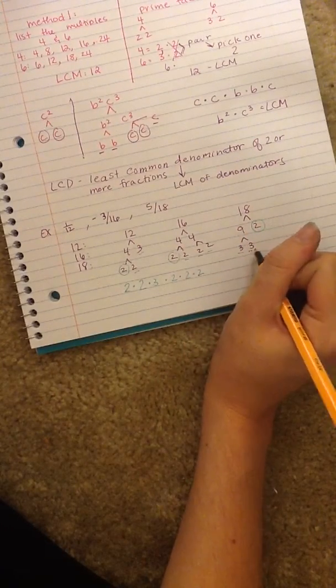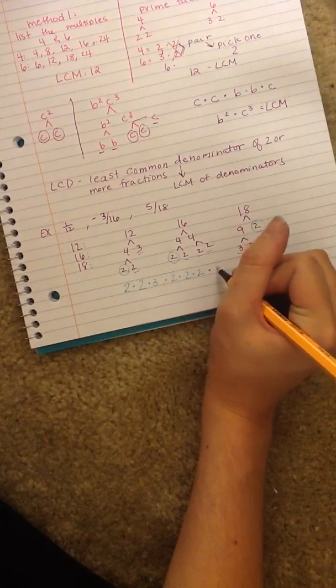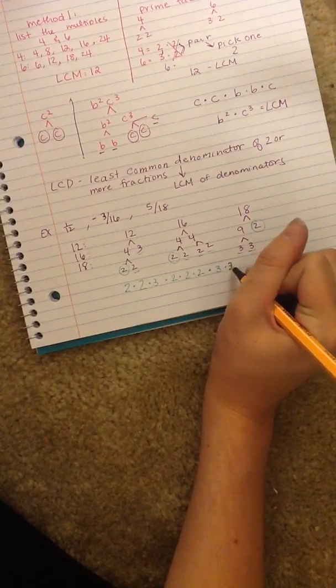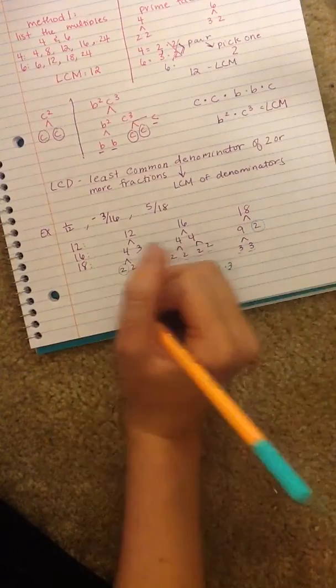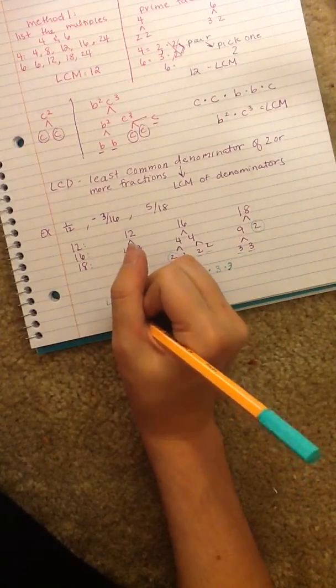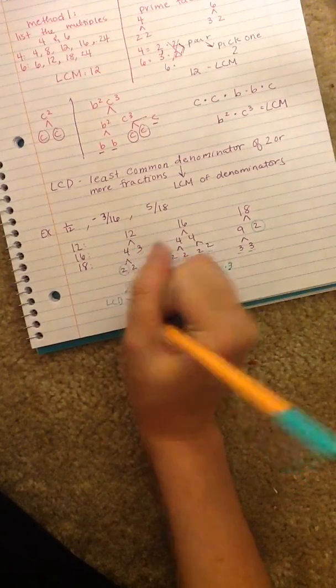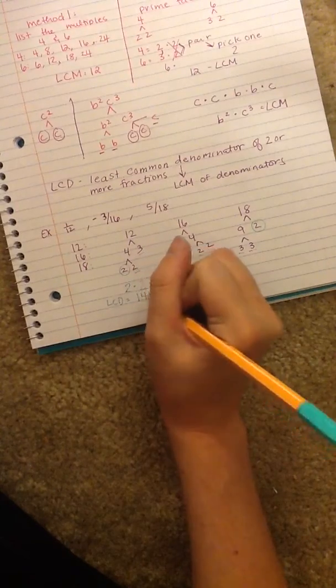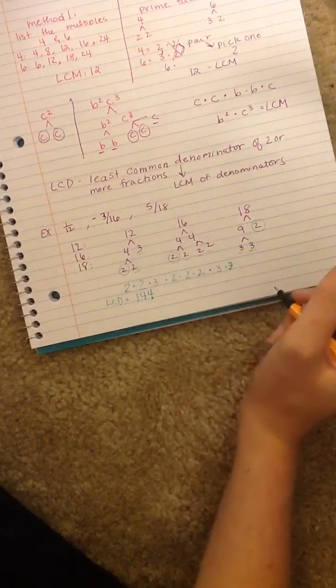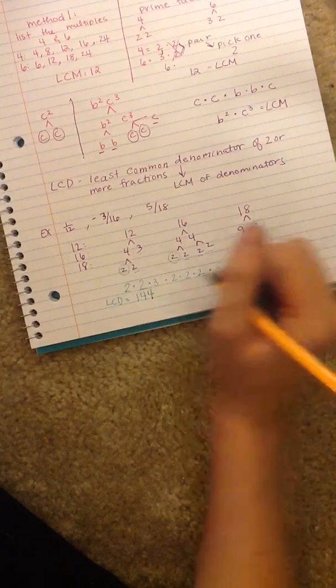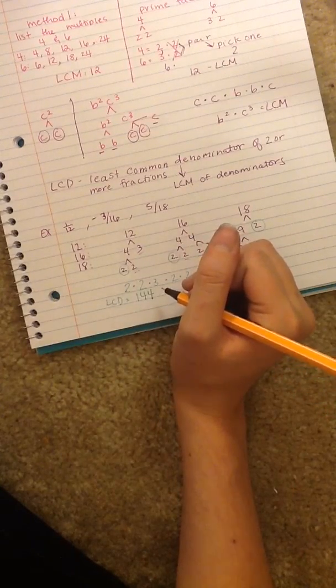And from 18 we have these 2 3s. When I multiply all that together, I get my LCM, or in this case an LCD. That LCD is 144. If you want to spend time multiplying them out, go ahead, but I'll go ahead and tell you it's 144.